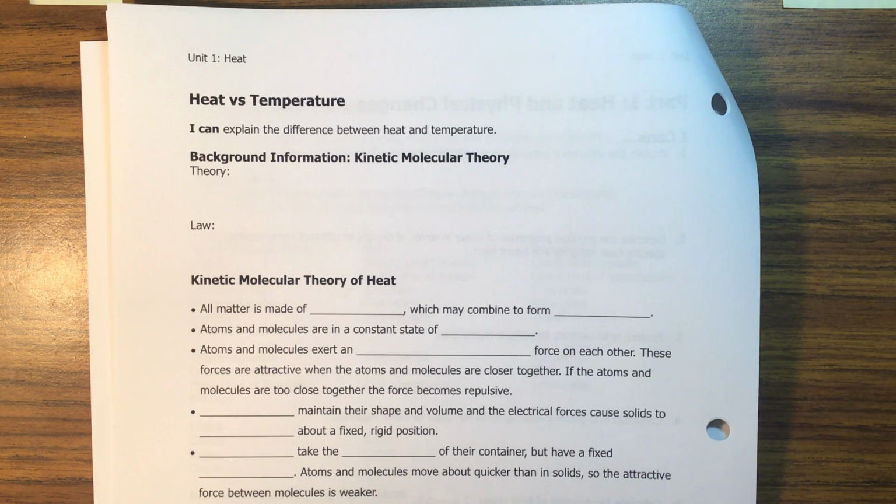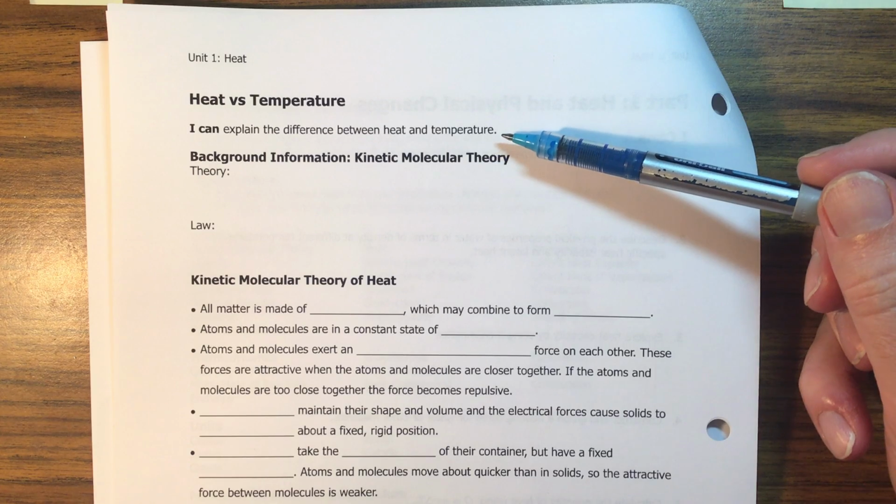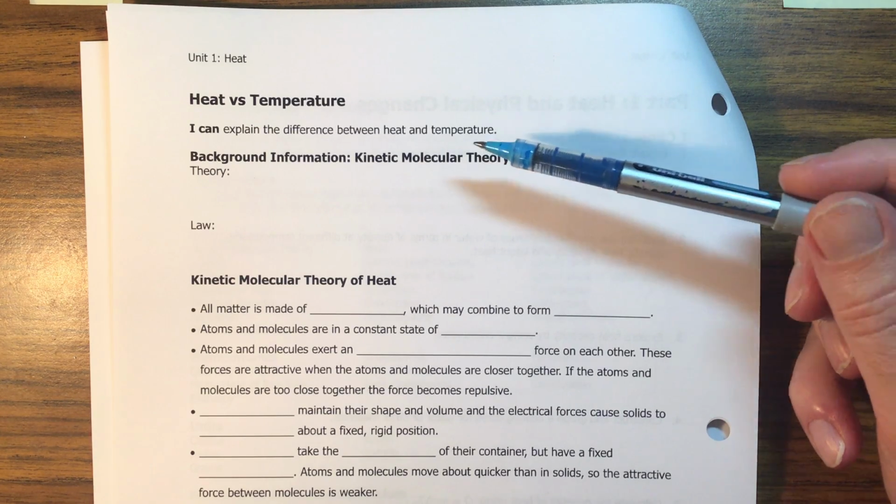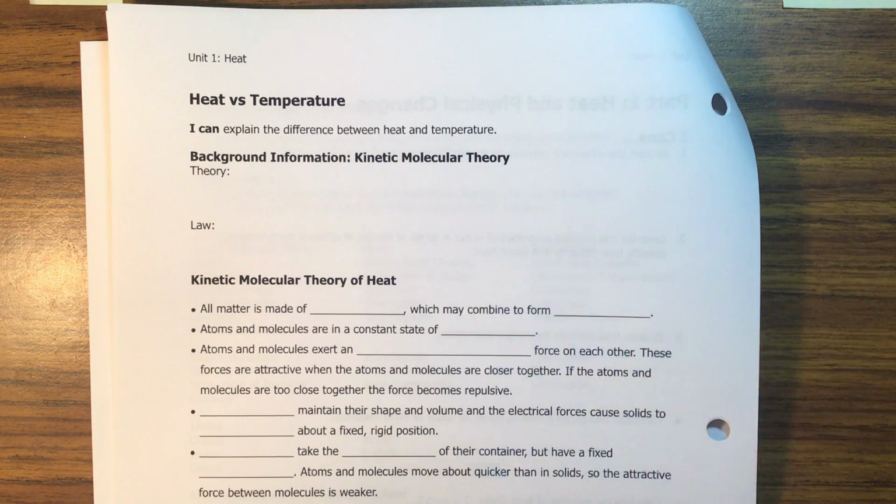All right, let's take a look at our first topic in Unit 1, heat versus temperature. By the time you're done with this section of videos, you should be able to explain the difference between heat and temperature, because they both mean different things. We're going to take a little background information here on the kinetic molecular theory. Now, we need to define these two terms in scientific thinking. What is a law and what is a theory?